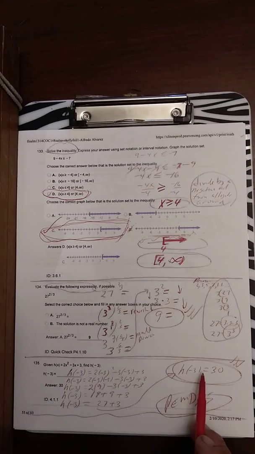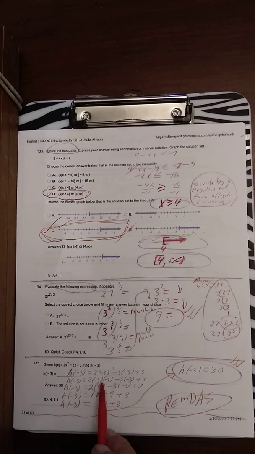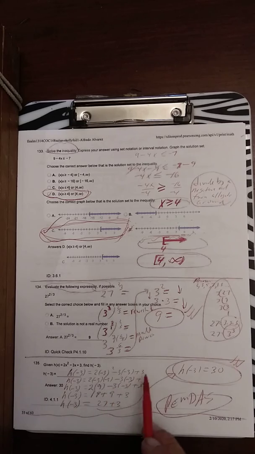This one. Put the numbers in. Put negative 3 in there. Negative 3 times negative 3. Bring this down. 9 times that is 18. That times that is 9. And 3. 18, 9, 27 plus 3 is 30.